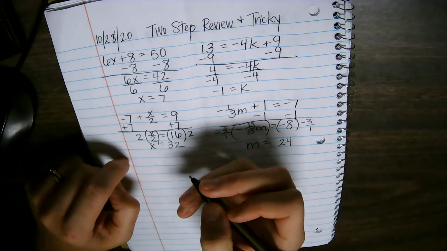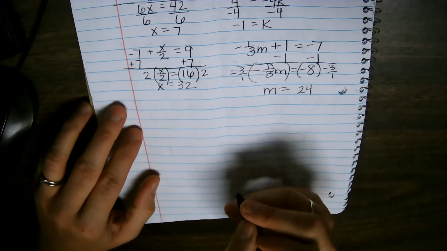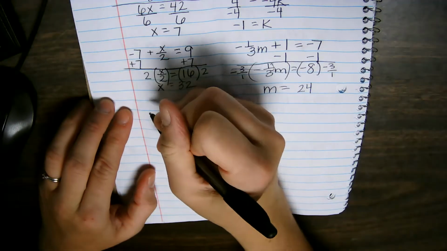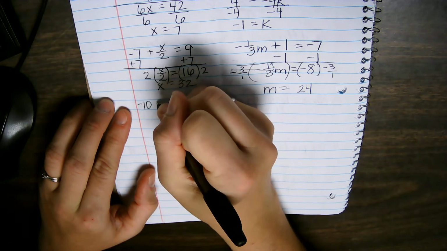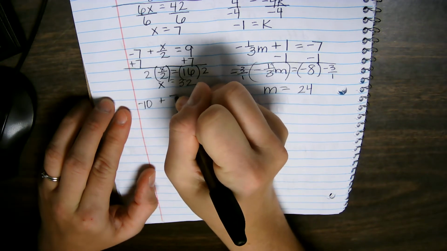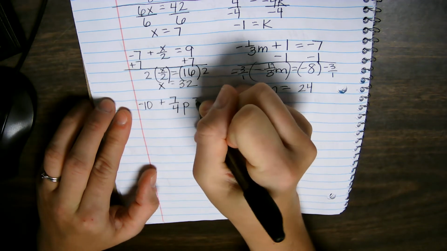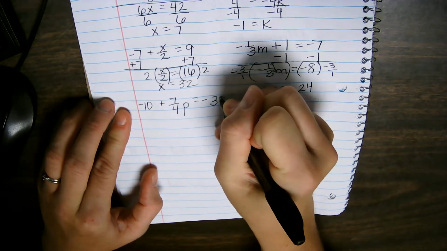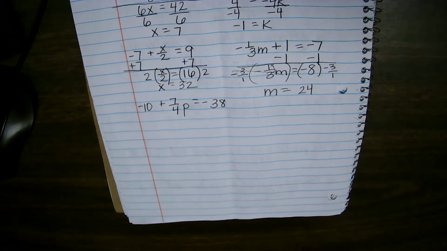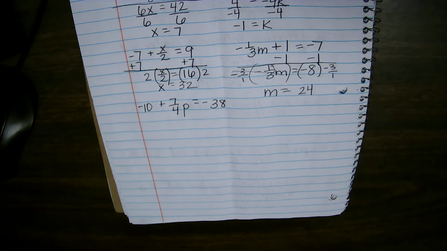This is a toughie to practice on your own, and then I want to show you some tricky ones. Negative 10 plus 7/4 p equals negative 38. Alright, pause your video, give that a try on your own.